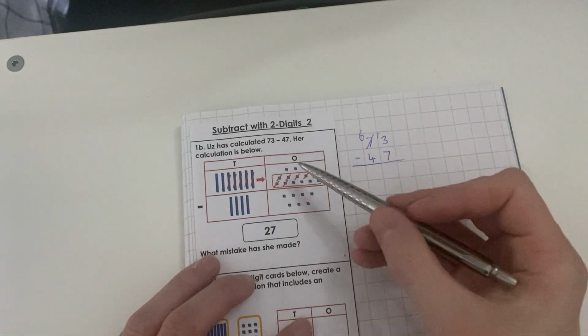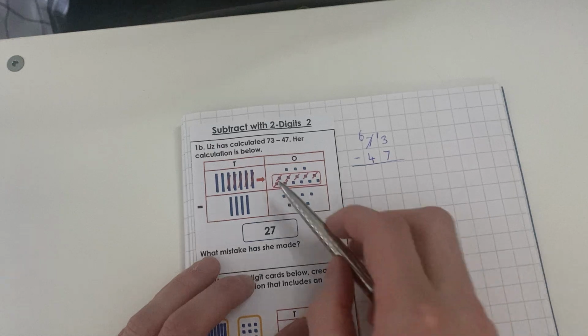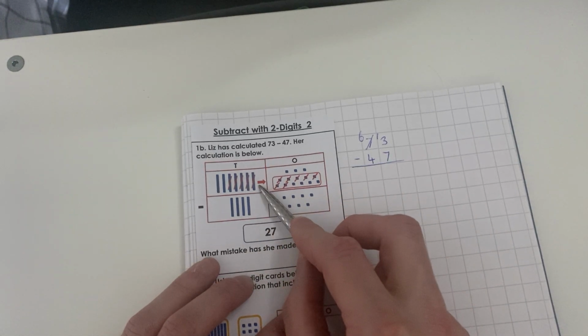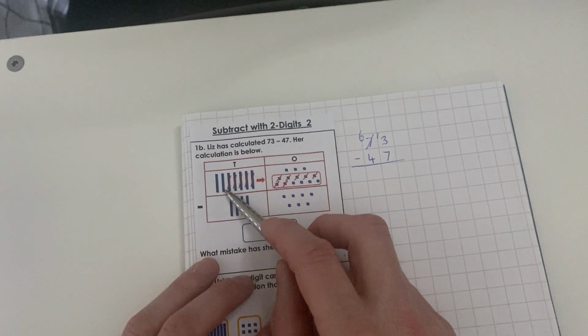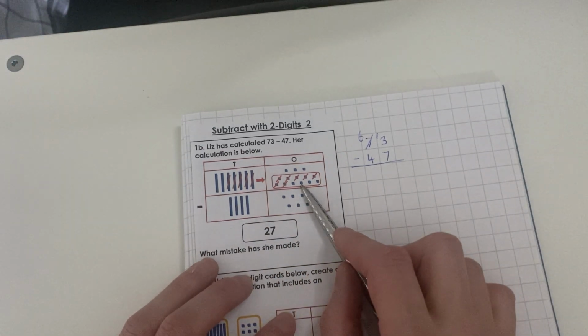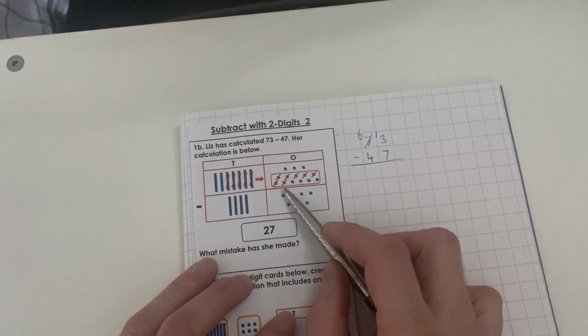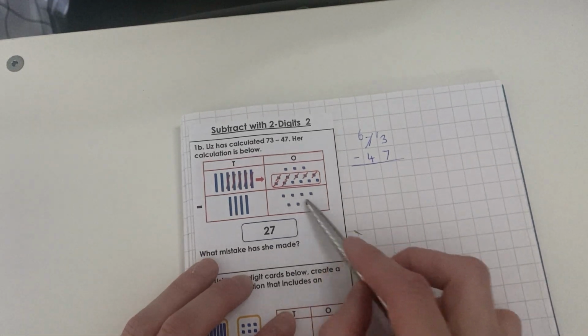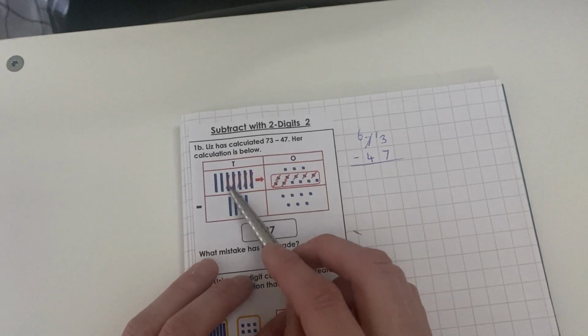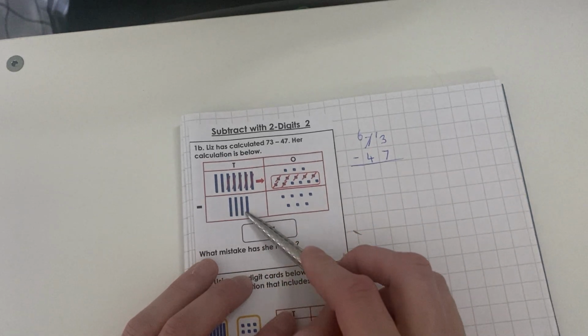But if we go over here, she's exchanged, but she's crossed out 5. She should have crossed out just 1 ten and turned that into 10 ones here. Then she's crossed out the 7 to give her the answer of 7 there, and then she's done 2 take away 4.